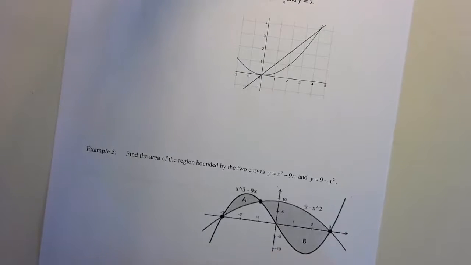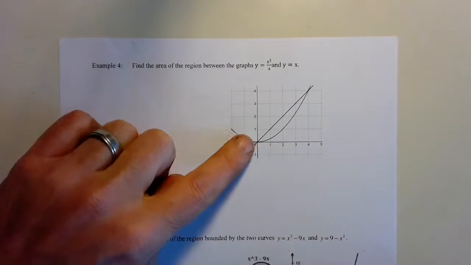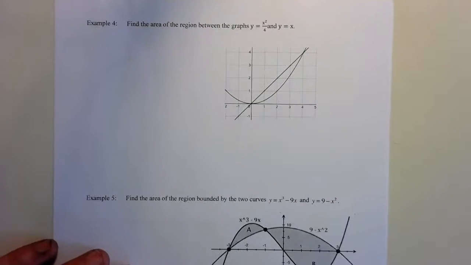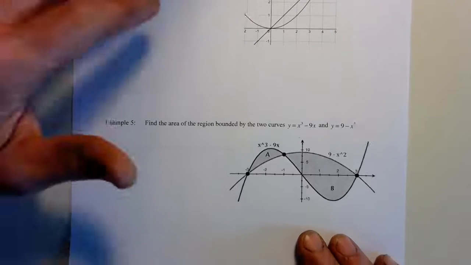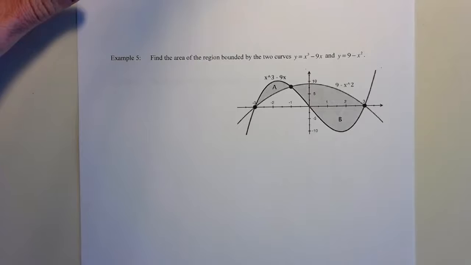Okay, so if this is another of the same type, complete that example, check against what I have online, and then ask me questions if you have any. I'm going to skip to example 5 here. Find the area of the region bounded by the two curves. So we have this, right?